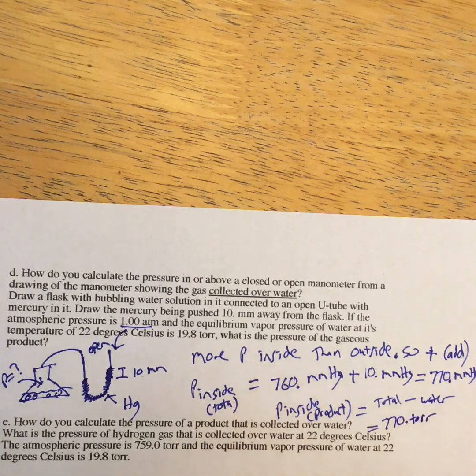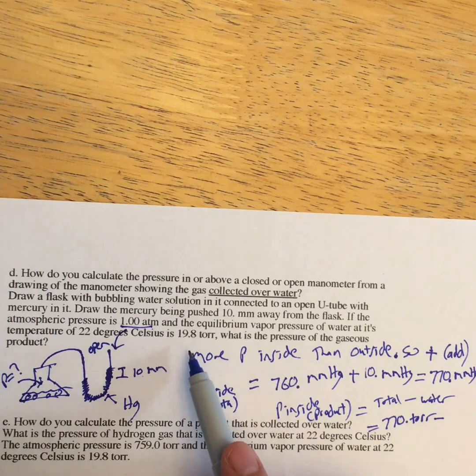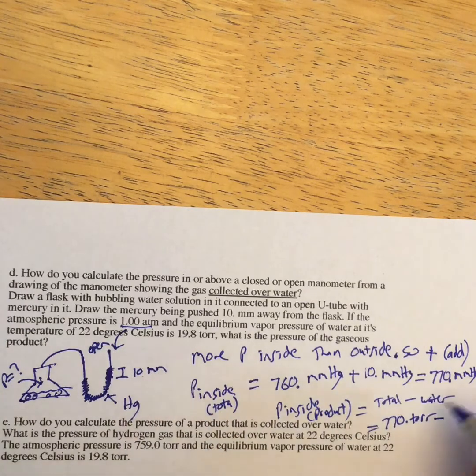We can use torr, I guess, doesn't matter. This one's in torr. Torr and millimeters of mercury are the same size of unit. 760 millimeters of mercury is 760 torr. They're not defined exactly the same way, but it doesn't really matter. Okay, and then subtract the partial pressure of water. That's from the equilibrium vapor pressure of water that we look up for the temperature of our experiment. It's given to us in the problem as 19.8 torr. So with sig figs, that's going to be 750 torr.